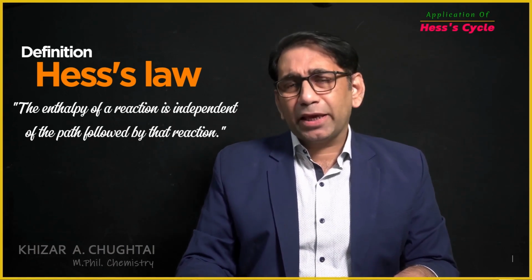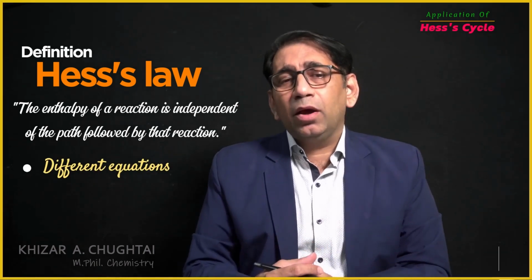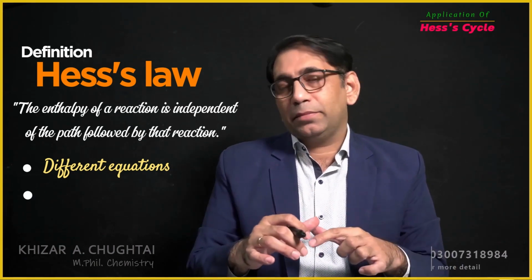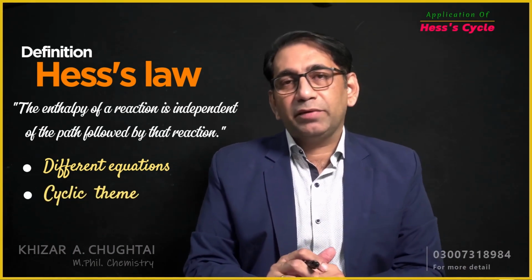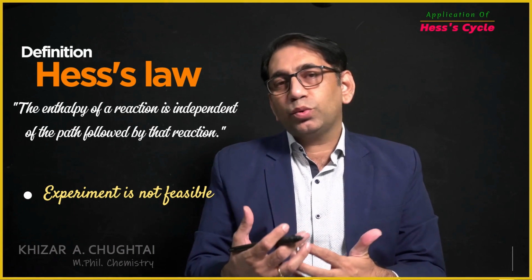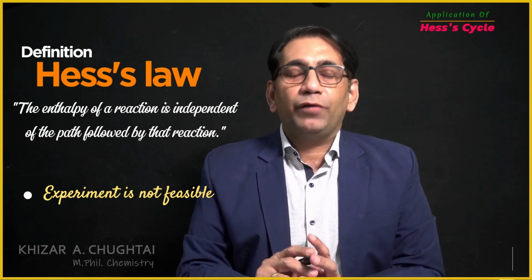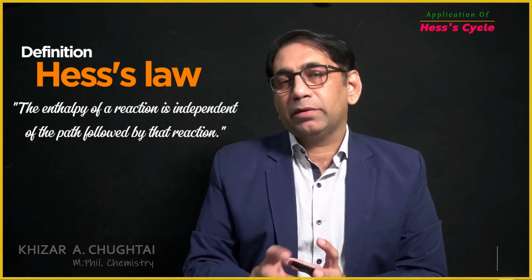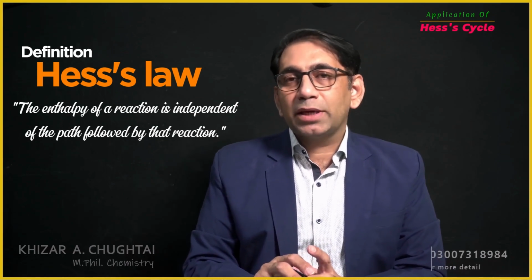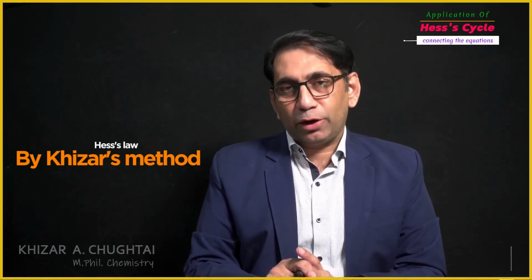Hess's cycle is applicable when different equations or different reactions are given, or when a cyclic question or cyclic scheme is given. And whenever we are unable to do an experiment to find the enthalpy of formation or enthalpy of combustion, then we use Hess's cycle or Hess's law. I'm going to explain it with Khizar's method, a different method, so it will be easier for you in my opinion.